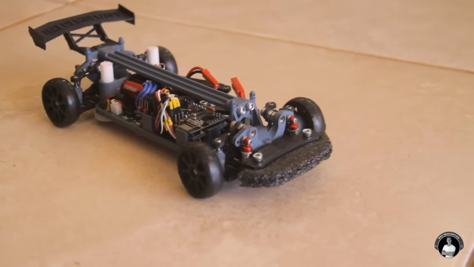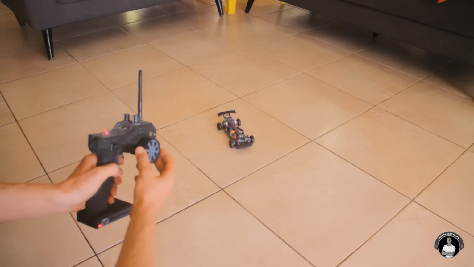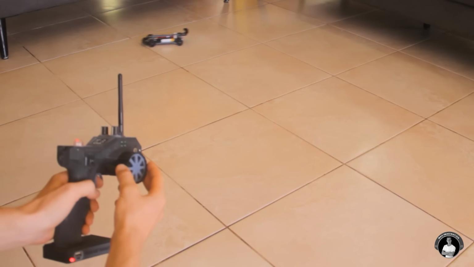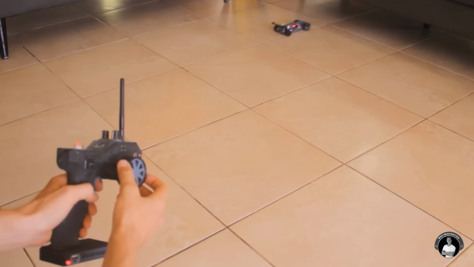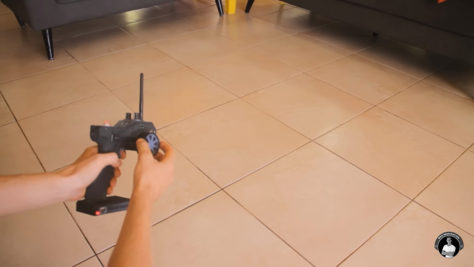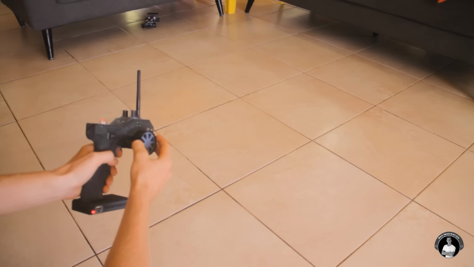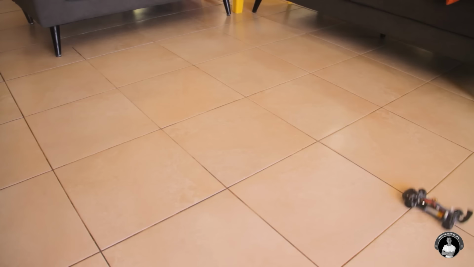To perform a drift with the RC car, you turn the steering wheel in the direction you want the car to go as you're hitting the throttle, and you immediately turn the wheel the opposite way to make it slide sideways as it turns. For this to work, you need to make it drive at a higher speed and skid its wheels. It may seem tricky at first, but you get the hang of it.